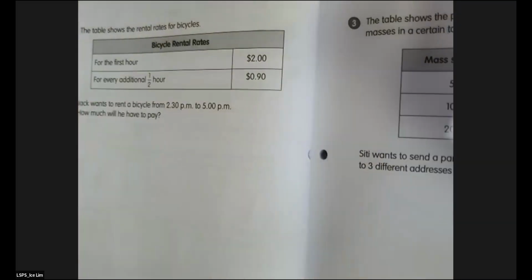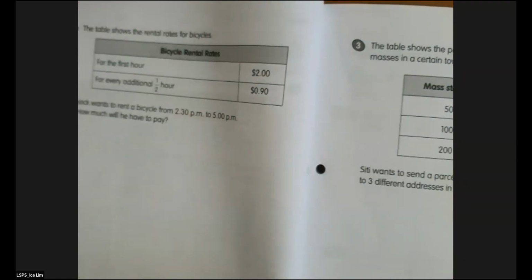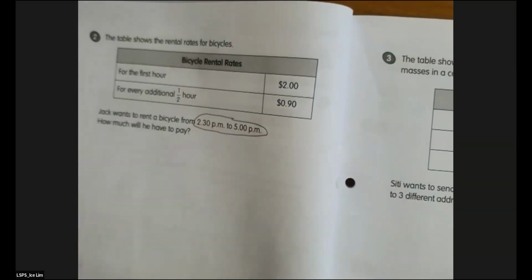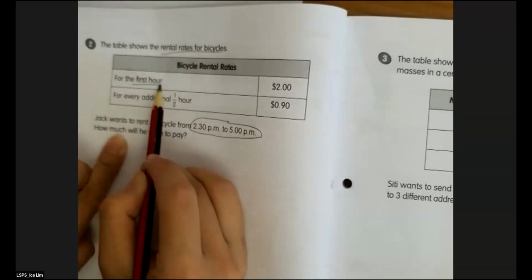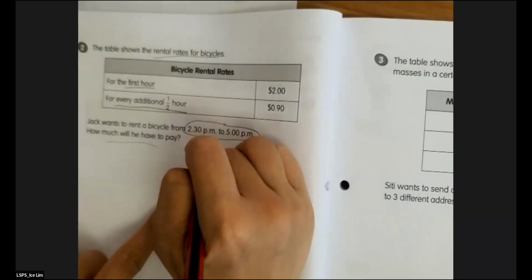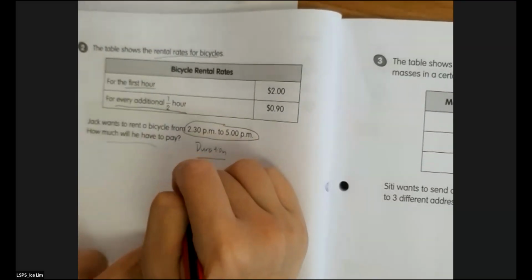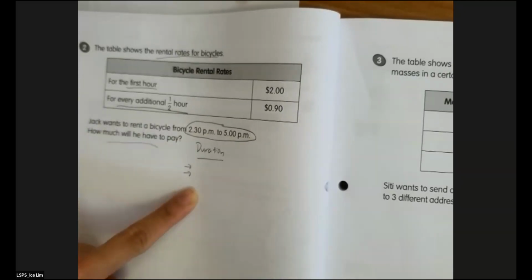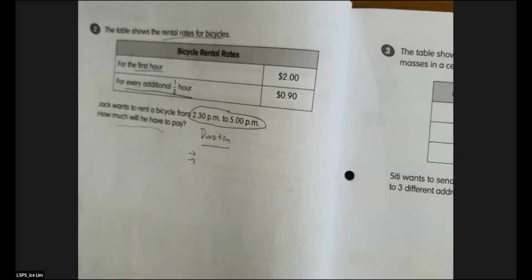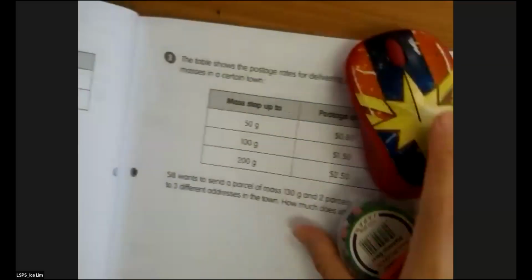This example you do by yourself. The bicycle question is the same as the car parking question, almost exactly the same, because it's still duration. So you can try this. I'm circling the page 48 at the bottom. Do it patiently, step by step. The rental rates for bicycles is for the first hour, and for every additional hour, the same idea. So, same thing. Draw out the timeline to show duration. Find out the units of each. How many half hours are there after the first hour? Then you can solve this. Do this yourself. Okay, moving on, page 49.